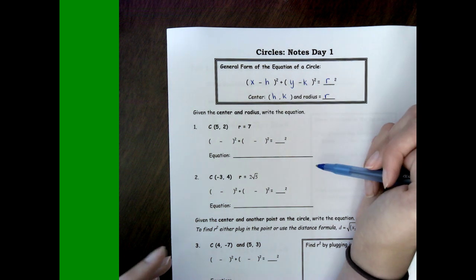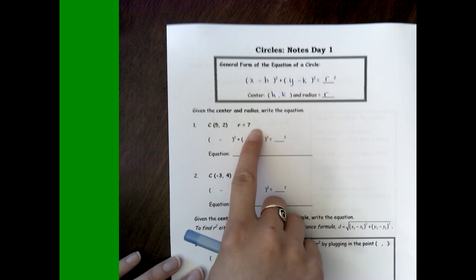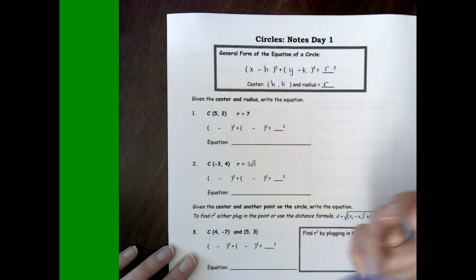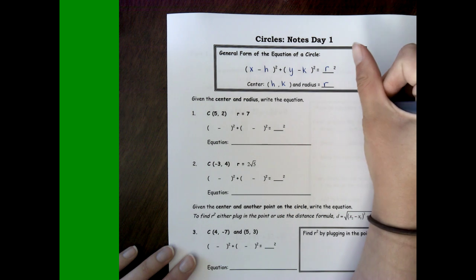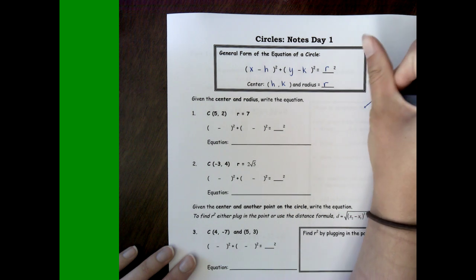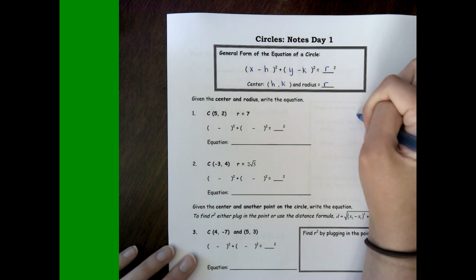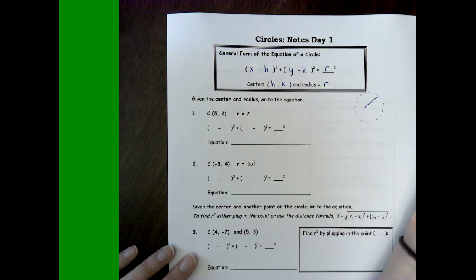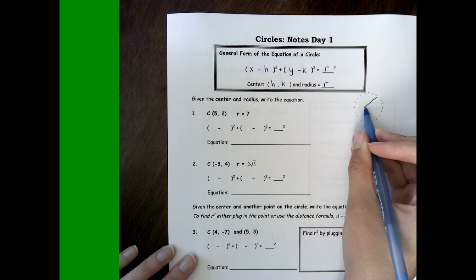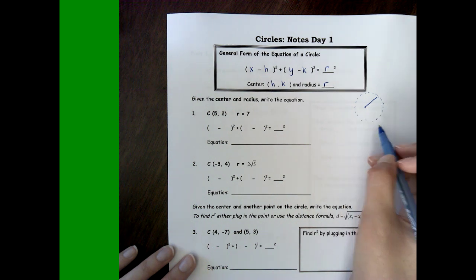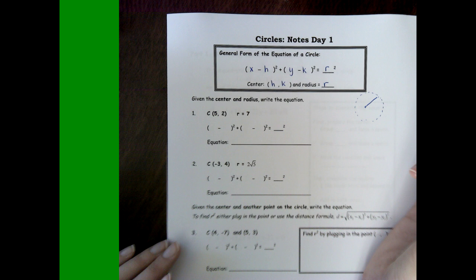So, like I said, we're going to practice writing the equation of these circles. So here, you are given a center and the radius. If you think about what that looks like, if you have the center of a circle and you know the radius of it, then you know, obviously not drawn to scale, but that should be in the center. So it would come a little bit more out. Then you'd be able to graph it.